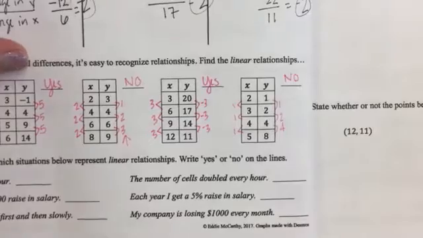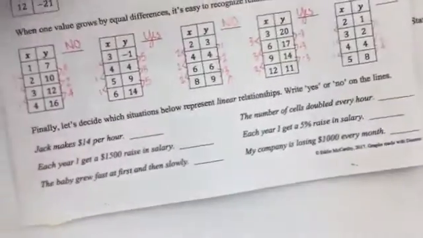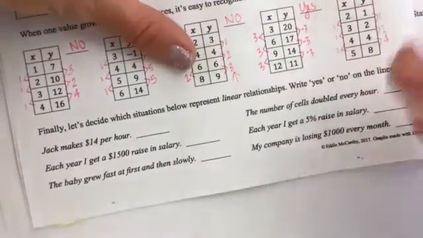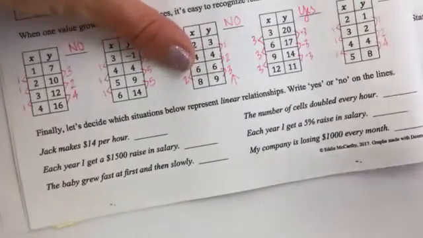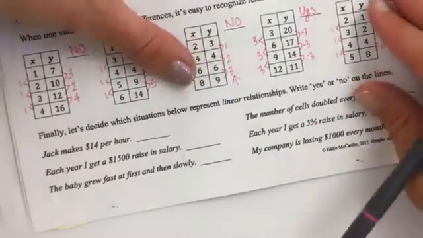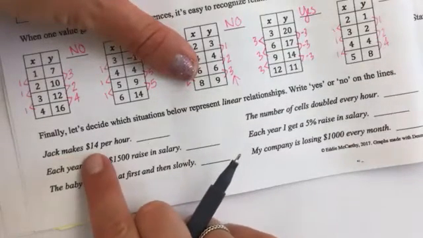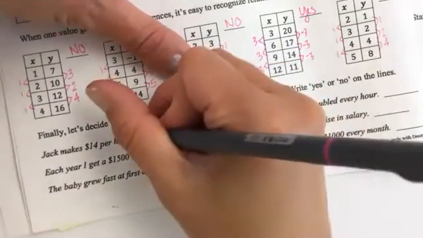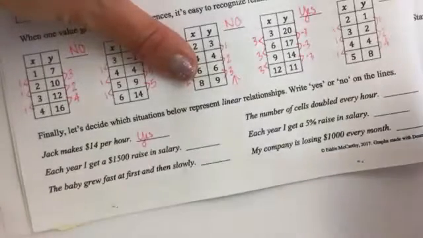The last type of problems are kind of like situational. How can we tell if a situation is linear? You want to make sure that it has a constant, something that is always going to happen. So if Jack makes $14 an hour, do you feel like that is a constant? Yes, every hour. So the more hours he works, the more he gets paid. So this would be a linear situation. It would produce a line if we graphed it.